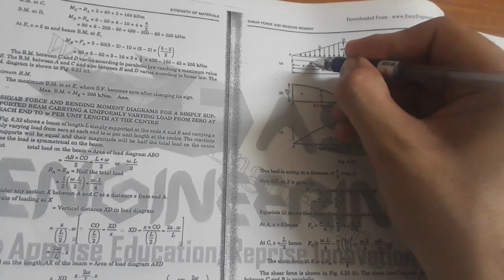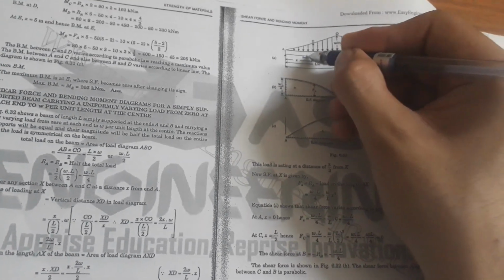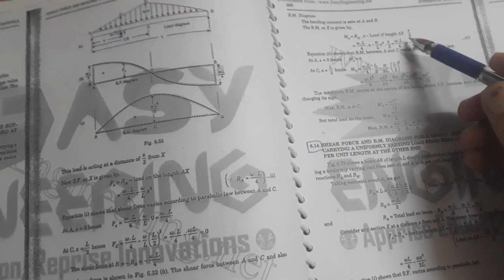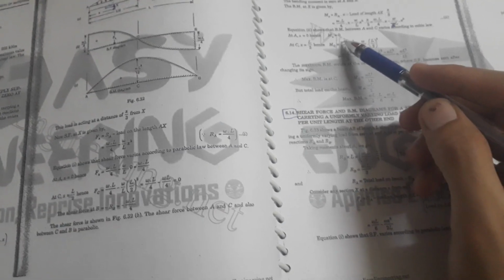For example, here at x by 3 distance is the center of gravity of the load of length x. The bending moment at distance x is Mx = (wL/4)x minus (wx²/L)·(x/3), which is equal to wLx/4 minus wx³/(3L). At A, x is equal to 0, then Mx is equal to 0.